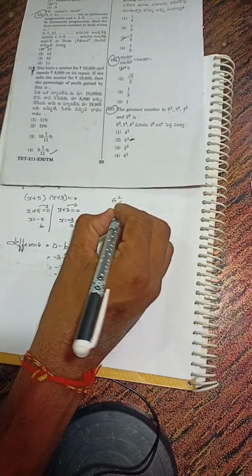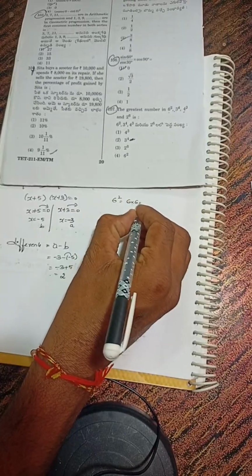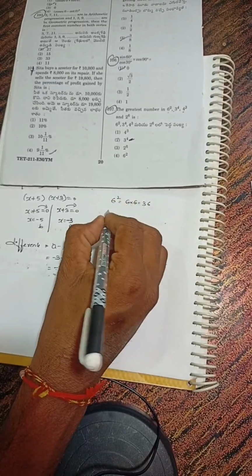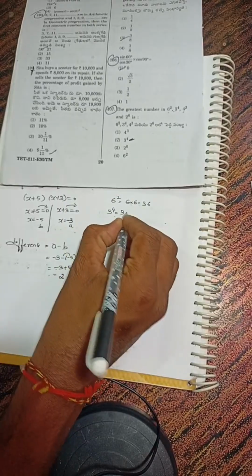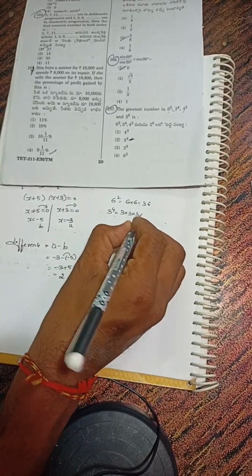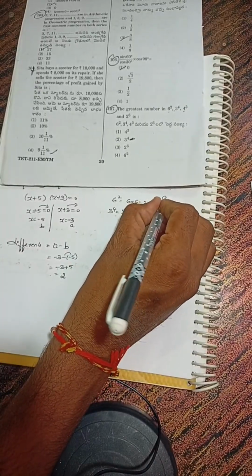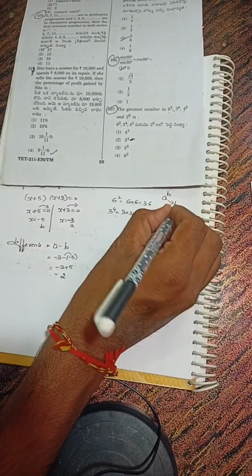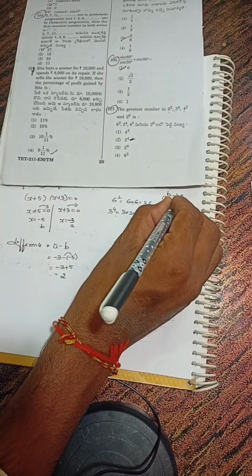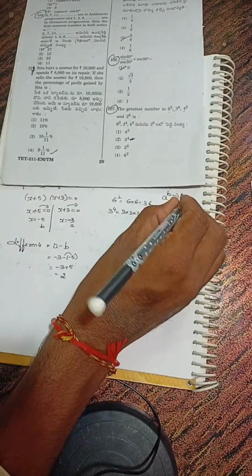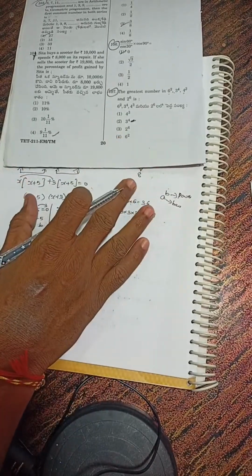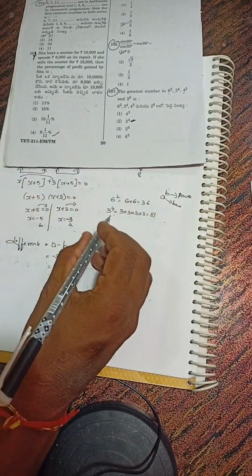6 power of 2, 6 we are multiplying twice, 6 6s are 36. 3 power of 4, 3 we are multiplying 4 times, 81. So a power of b, a is called as base, b is called as power.